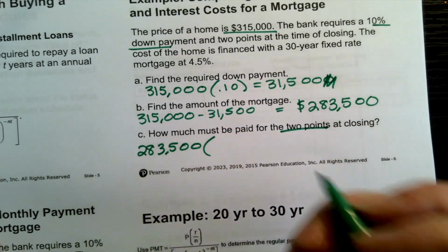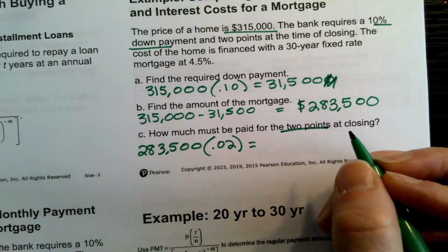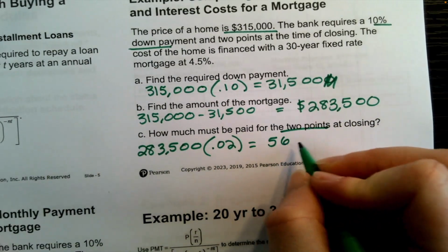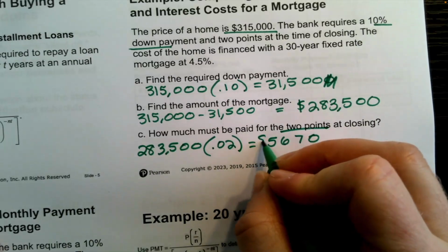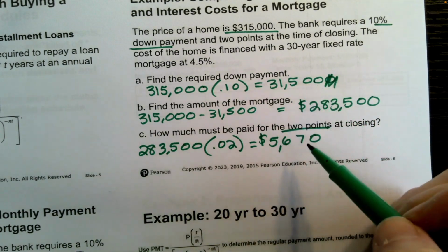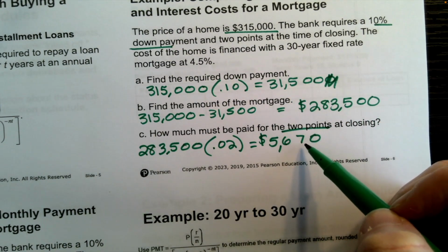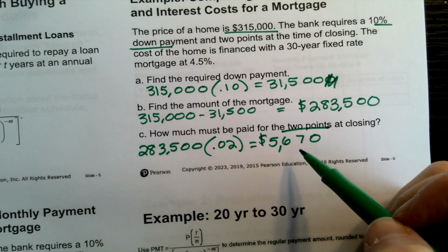This is part of your closing cost. So you're going to pay 5,670 as part of your closing cost. So you have to pay your down payment. This closing cost does not go toward the principal. This is part of your financing charges.